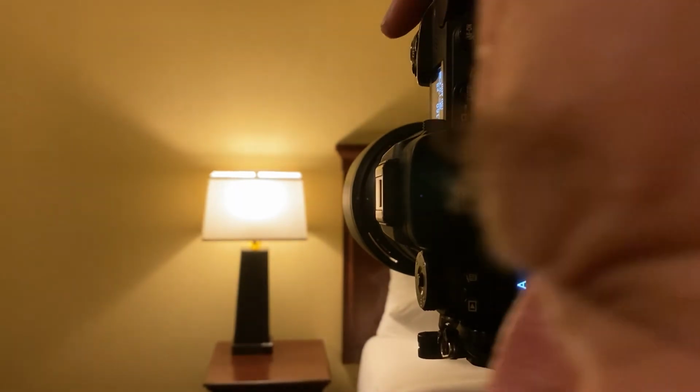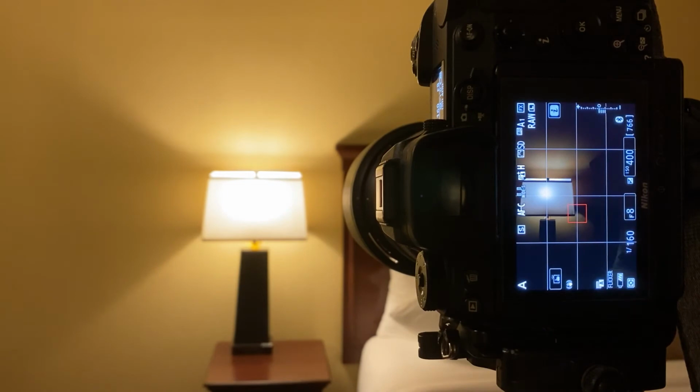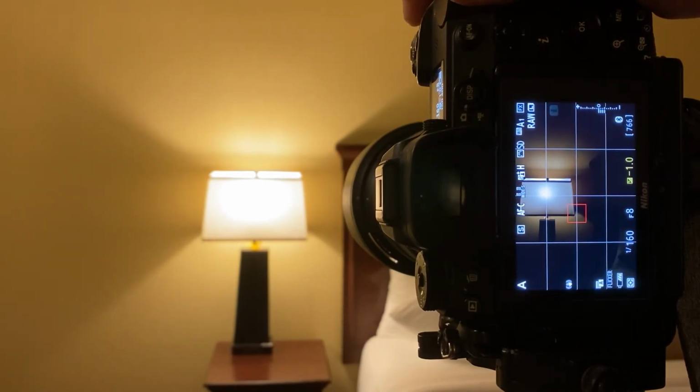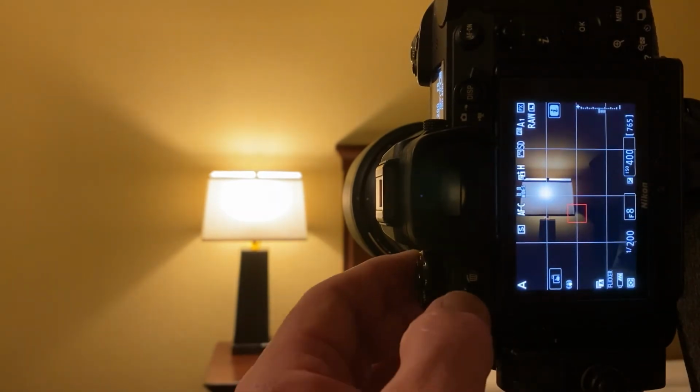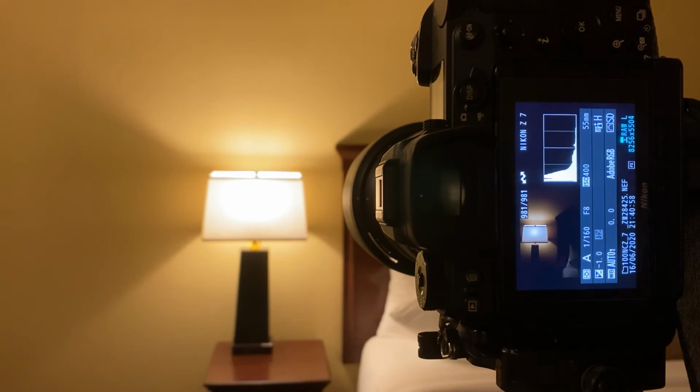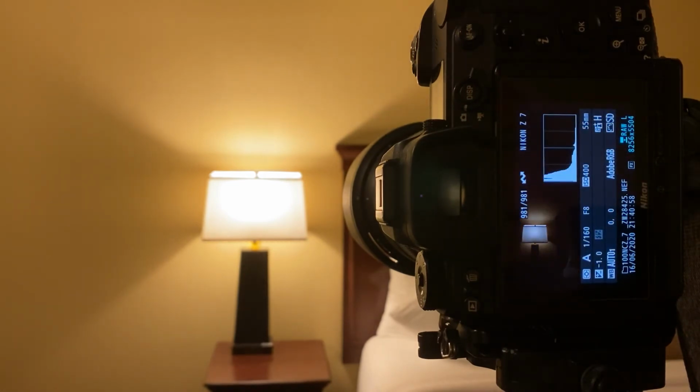Now I've got to check the scene real quick. Beautiful. I do not have my camera bag in the picture. That's awesome. So I've dialed in this -1 exposure compensation. Beautiful. I'm going to shoot that right there. I'm going to check the histogram. The histogram looks perfect. So that's what I want the image to be. I've protected my highlights. I'm losing a little bit of detail in the shadow.